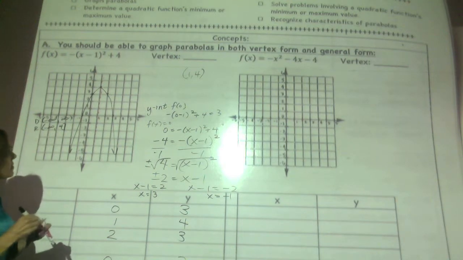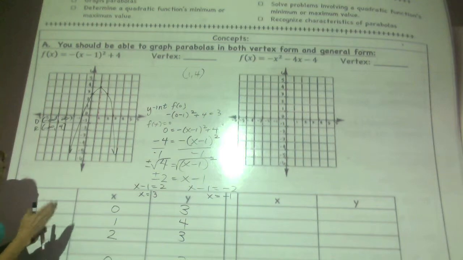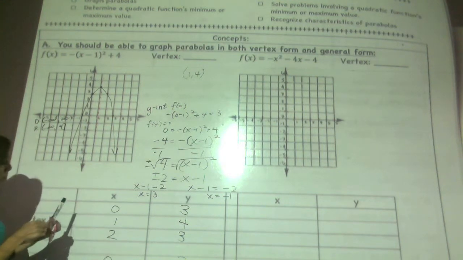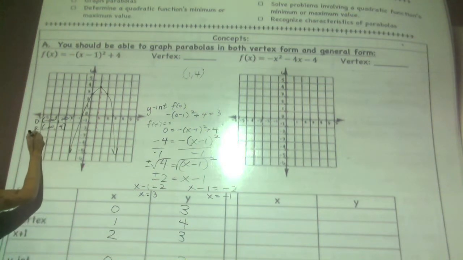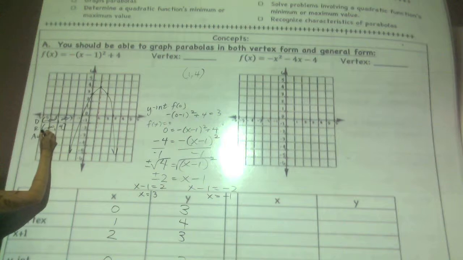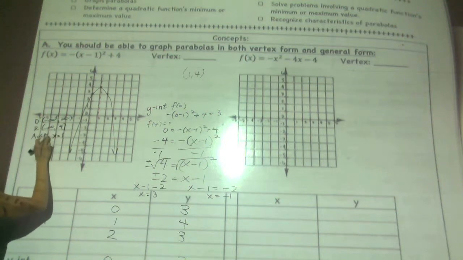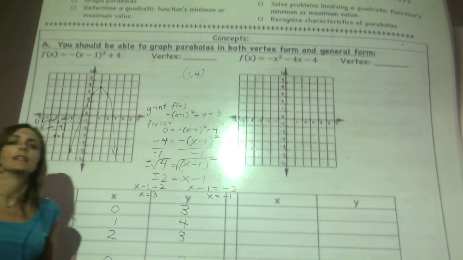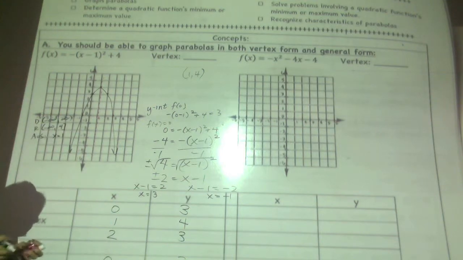Our axis of symmetry is that vertical line that splits the graph right in half, goes right through the vertex, okay? So remember that when we are talking about a line, we always use an equation to represent it. x is equal to 1, okay?